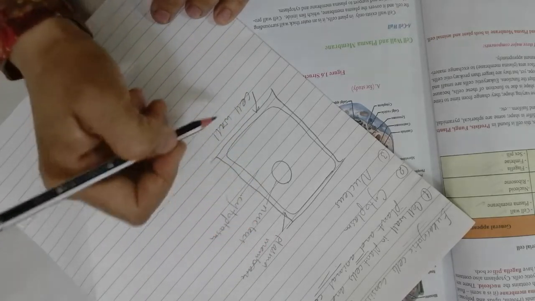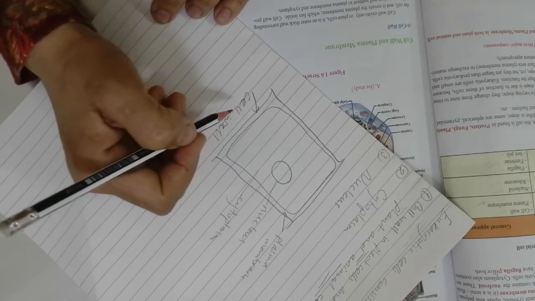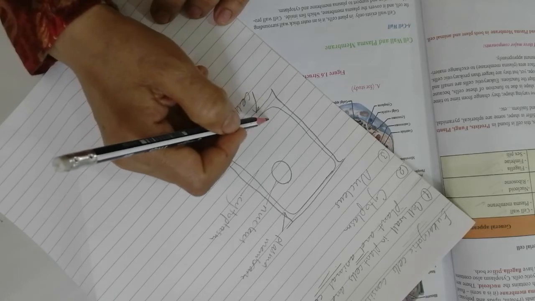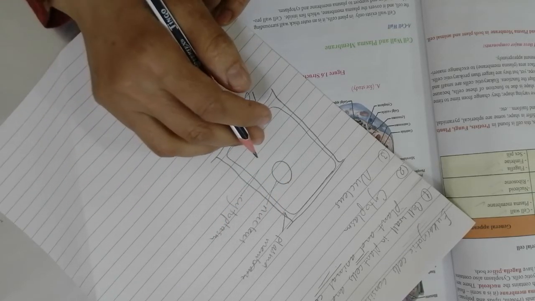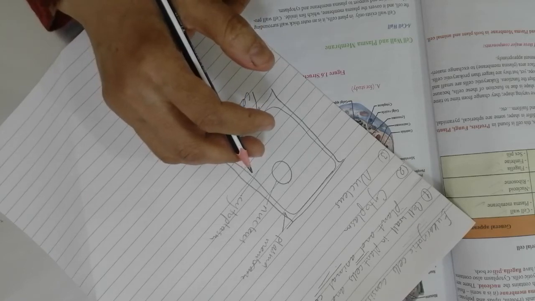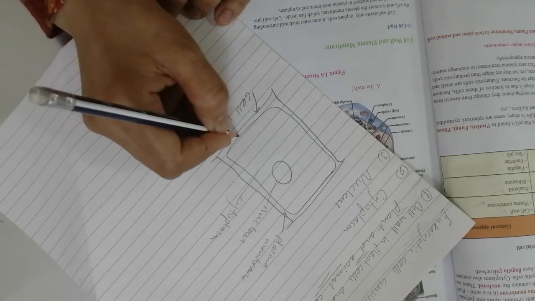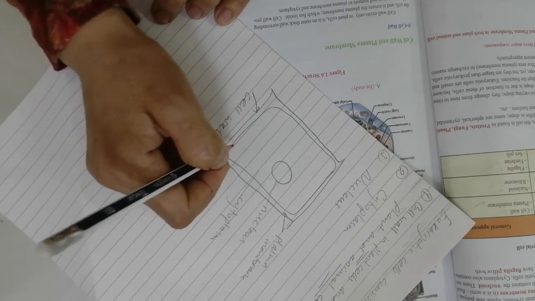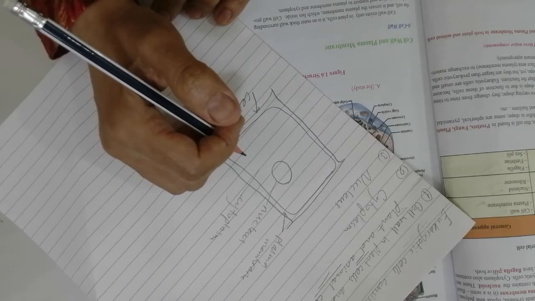What is the importance of the cell wall? The cell wall provides the cell with protection and support. So it protects and supports the plasma membrane, but also it protects and supports all the cell.